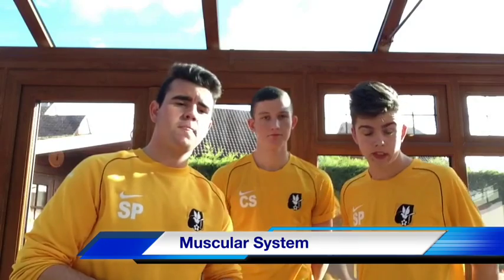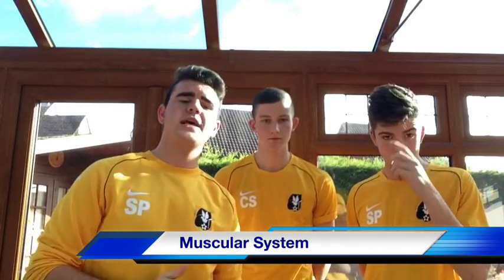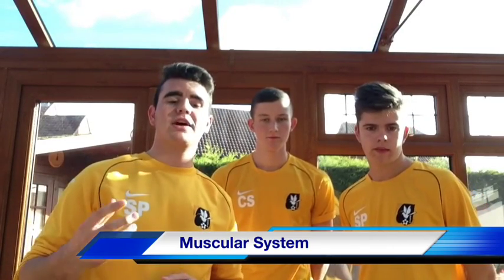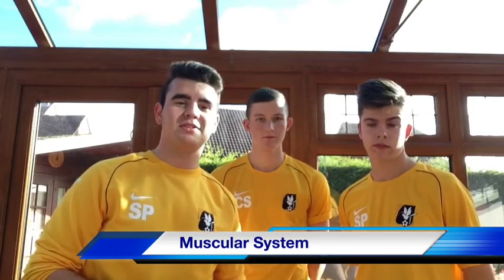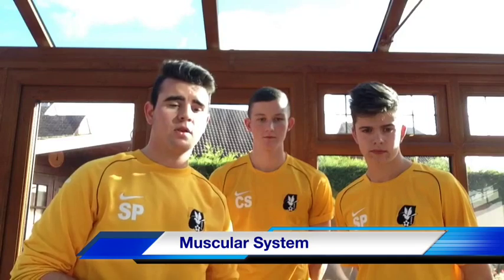The muscular system is what we're now going to talk about. When a muscle contracts, it pulls the bone, which causes the movement. The bones act like levers, and the joint is the fulcrum. The strength of a contraction depends on the number of fibres being used, so the stronger the contraction, the more fibres are being contracted.